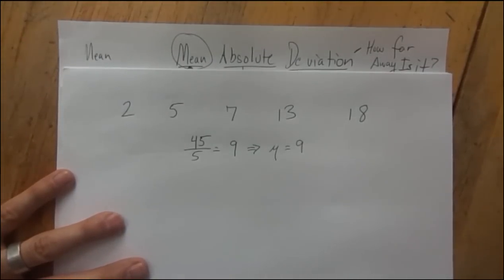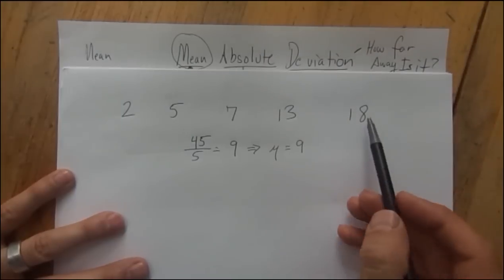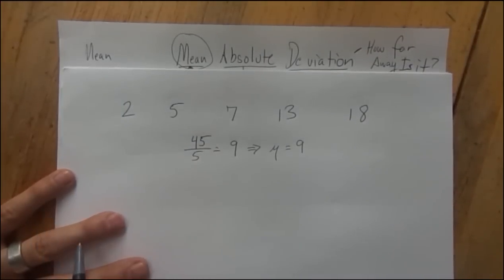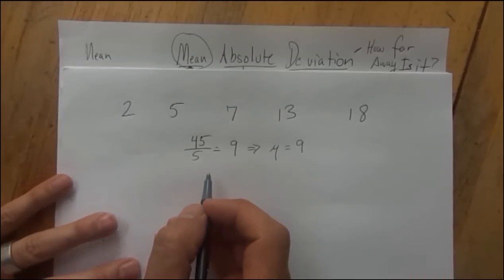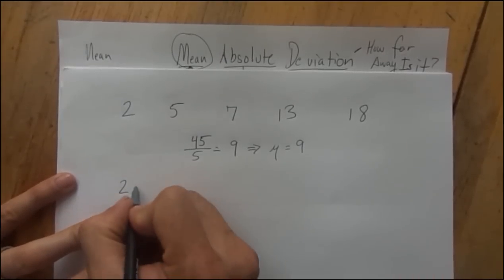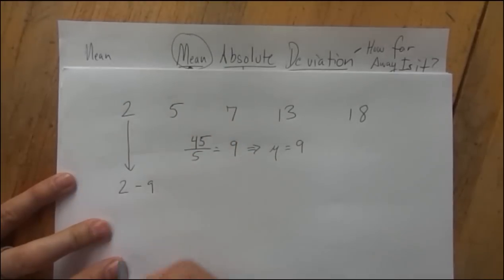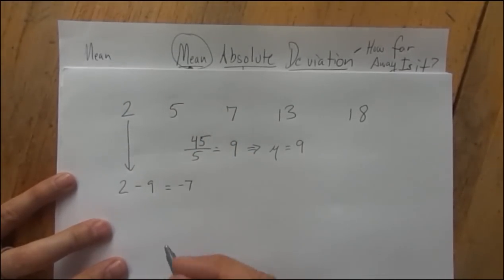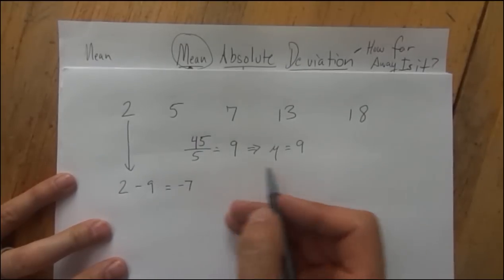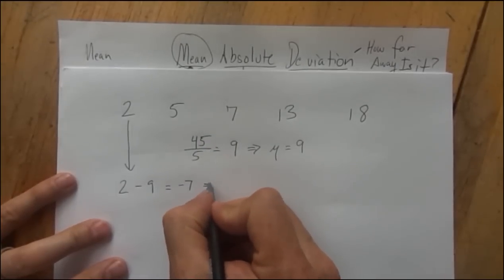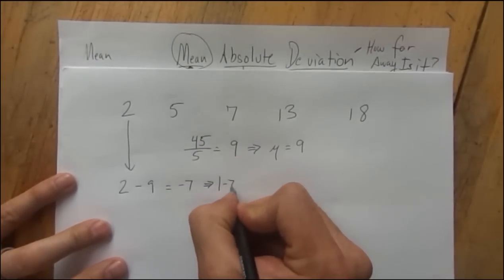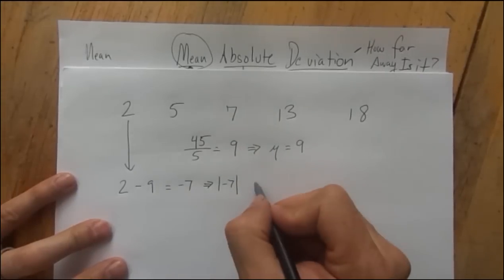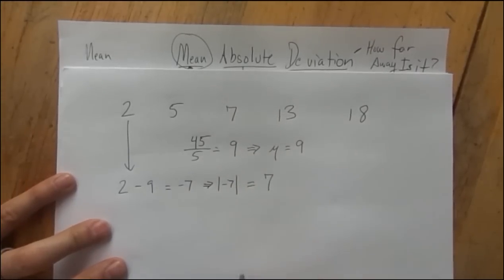Well, in many instances, we want to determine how far away these data points are from the mean. For example, I can take 2, subtract 9, this data point right here. 2 minus 9 is a -7. But -7 isn't the distance from the mean. We want the absolute value of -7 to give us that distance, which gives us a distance of 7.